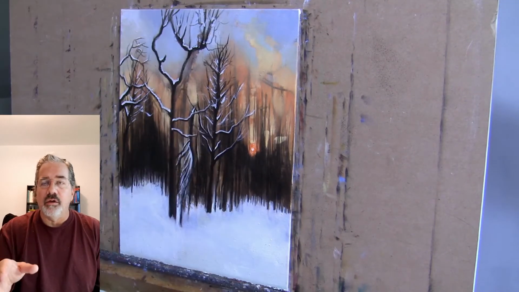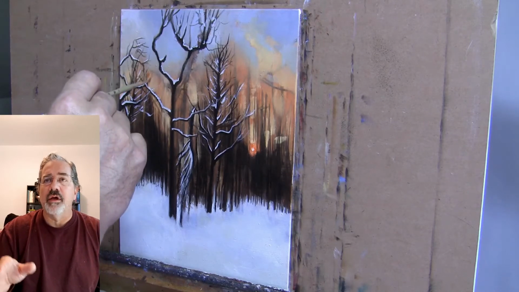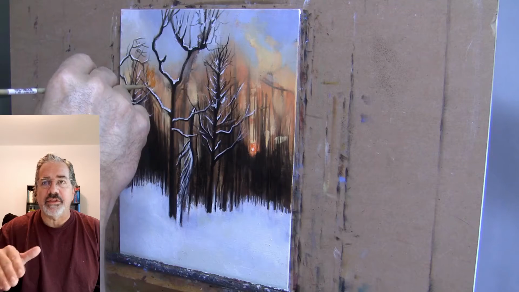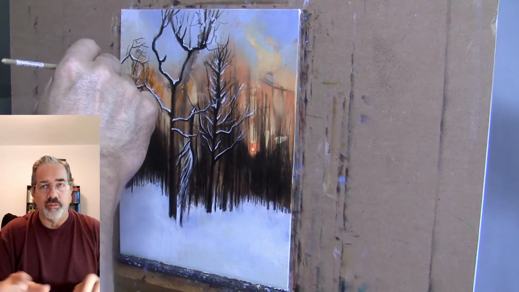I have yellow ochre, I have Payne's gray, there's some cerulean blue, there's titanium white, there's some browns in there. There's all different kinds of colors I have mixed into the snow. So it's not just one plain color.